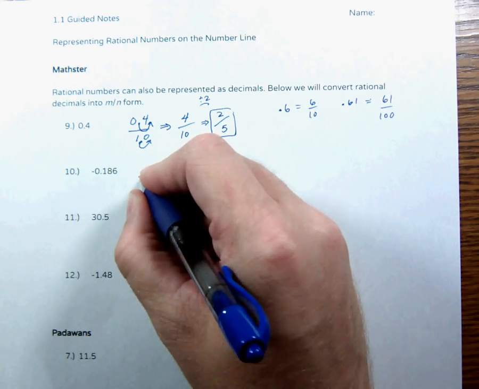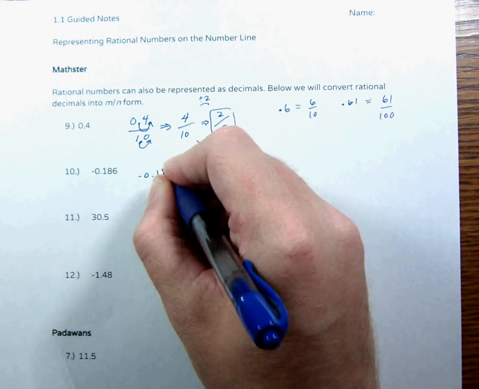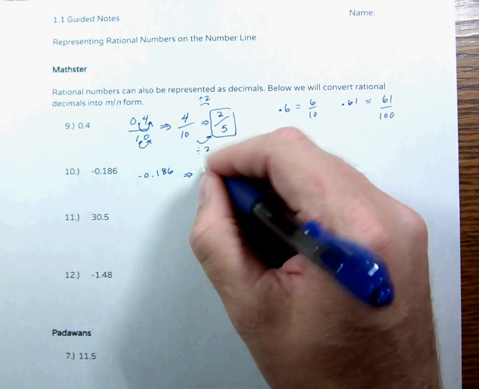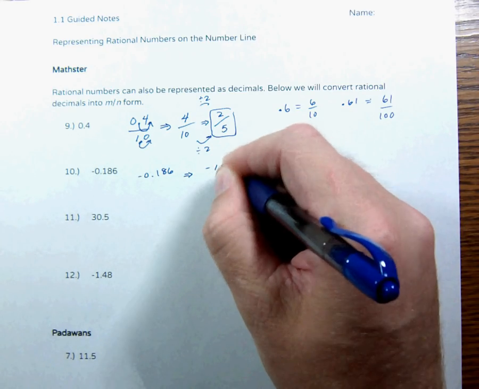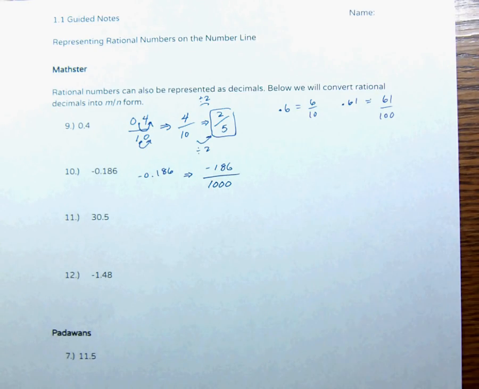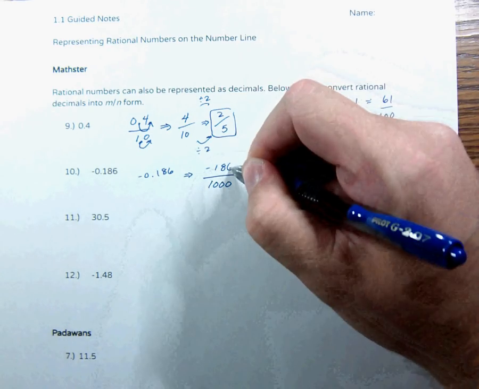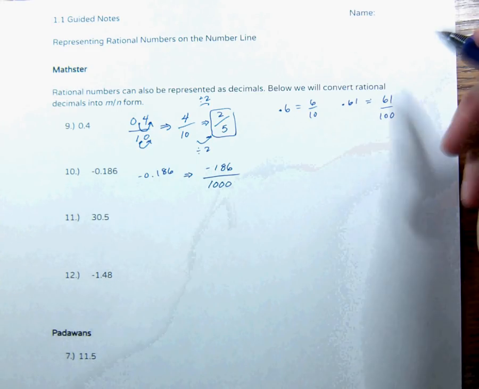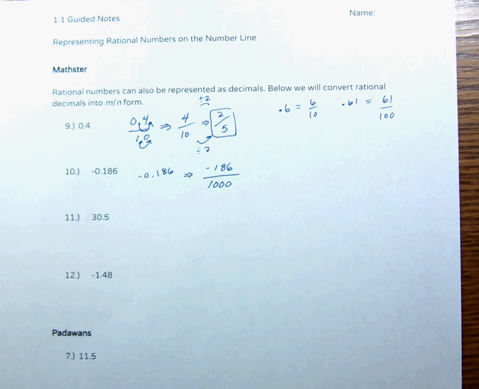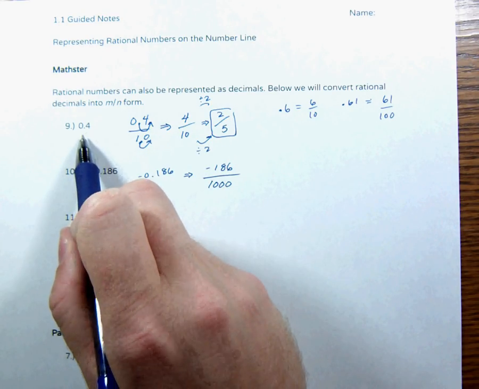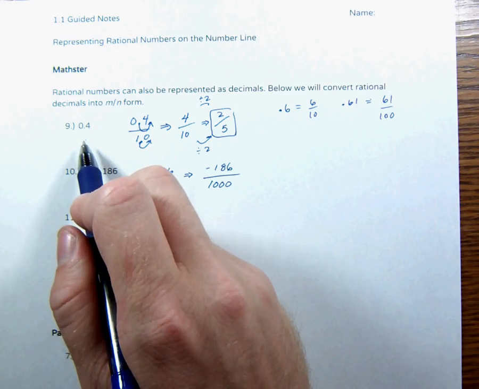This one right here, negative 0.186. Well, that's the same thing as negative 186 over 1,000. Now I can simplify that, but the reason it's 1,000 is because, again, there are 3 numbers right here behind the decimal, so I need 3 zeros. And let's take another step back and remember, this number, if you say it out loud, it's not 0.4. Technically, it's 4/10.